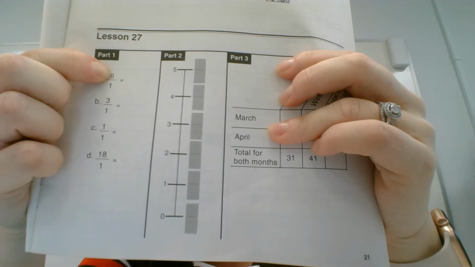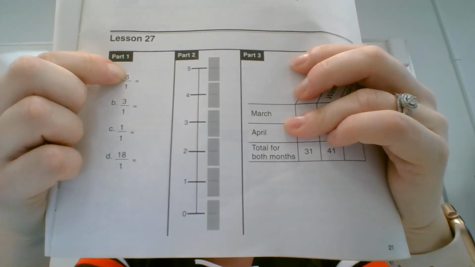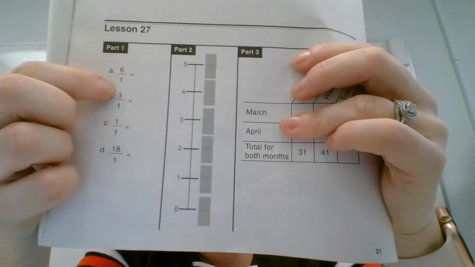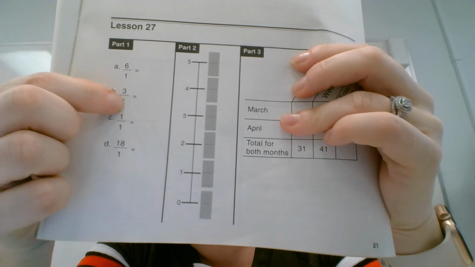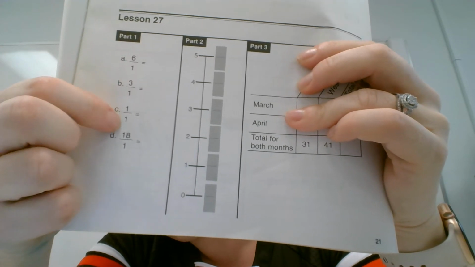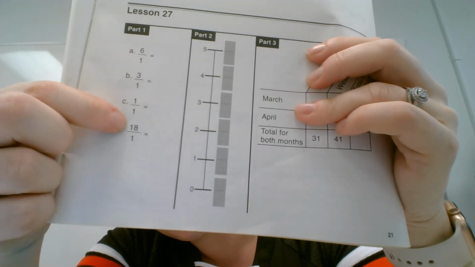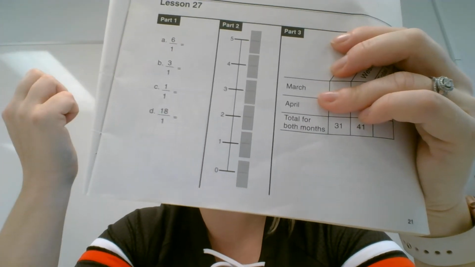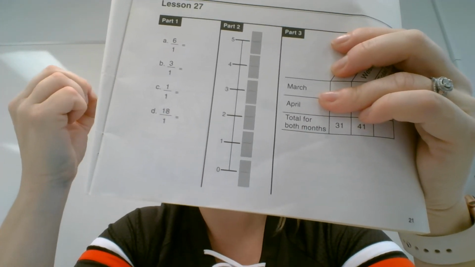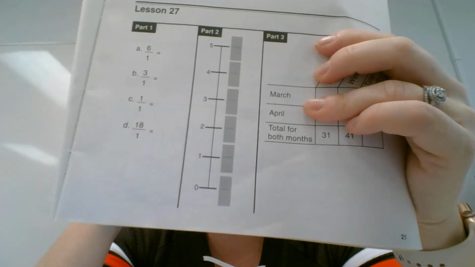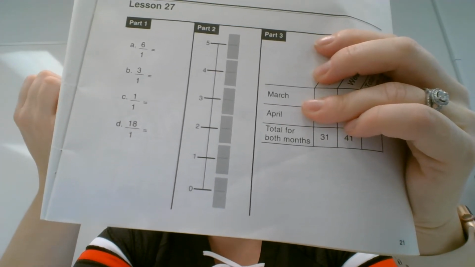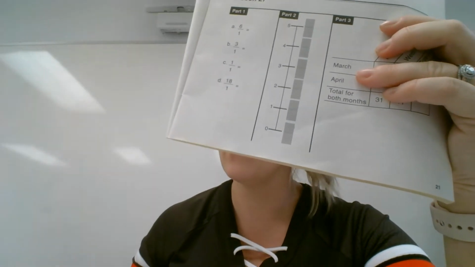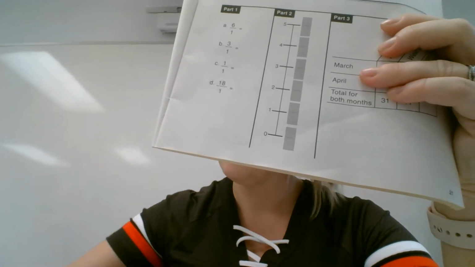Well, anything times 1 equals that number. So, 6 over 1 is equal to 6. 3 over 1 is equal to 3. 1 over 1 is equal to 1. And 18 over 1 is equal to 18. These are super easy. So, when you come across these, make sure that you double check. Make sure the number is the same as the top number for anything over 1. All right.